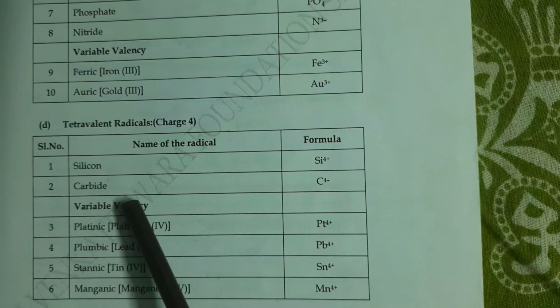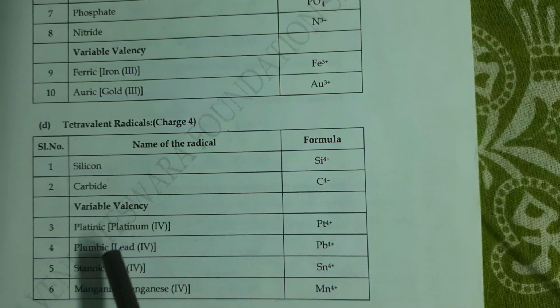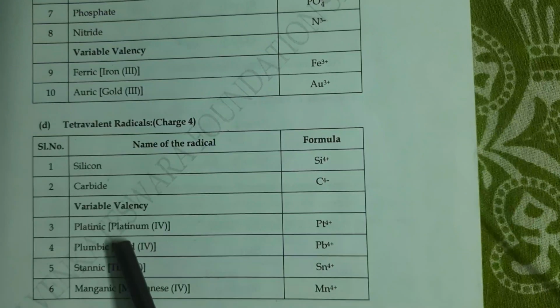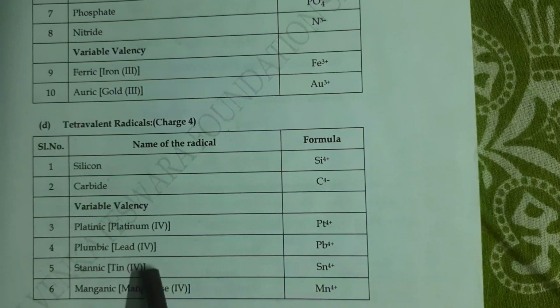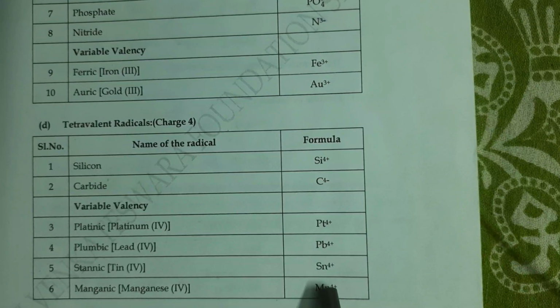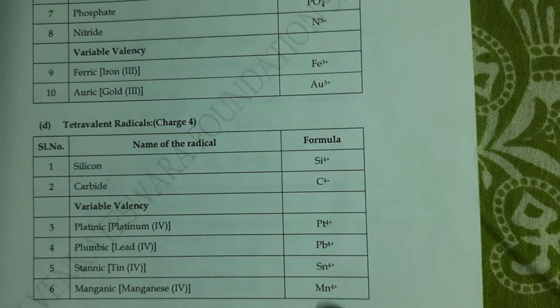Both are present. This is carbide C4 minus. Variable valency: platinic means platinum, Pt4 plus. Plumbic, lead, Pb4 plus. Stannic, tin, Sn4 plus. Manganic, that means Mn4 plus.